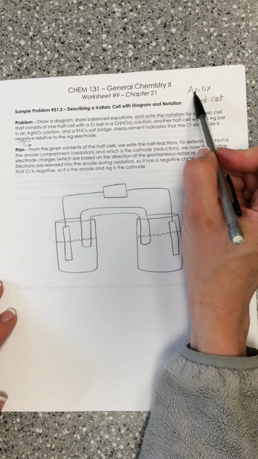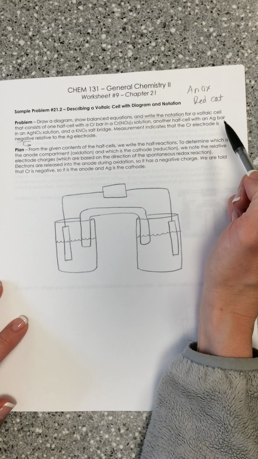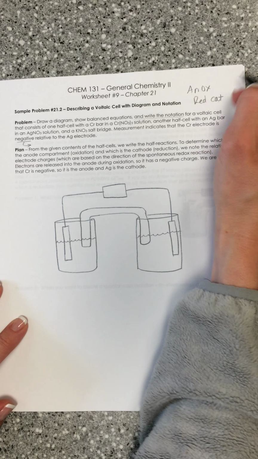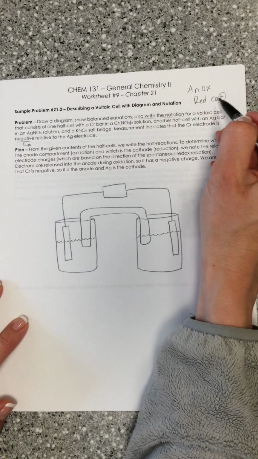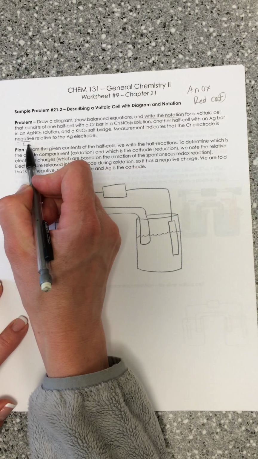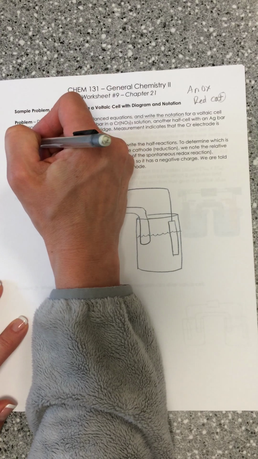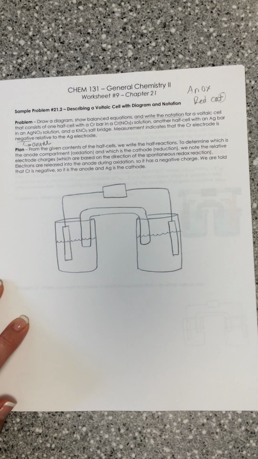The anode is where oxidation occurs, and reduction occurs at the cathode. And if you see this little t in cathode, that reminds us that the cathode is positive. So the chromium electrode is negative, which means that the chromium electrode is our anode.